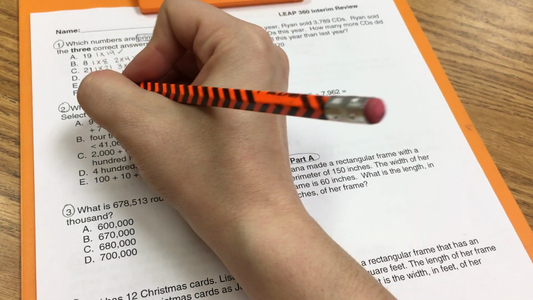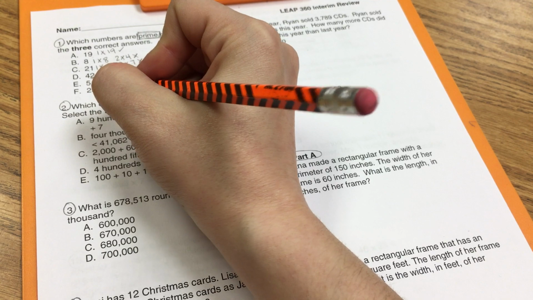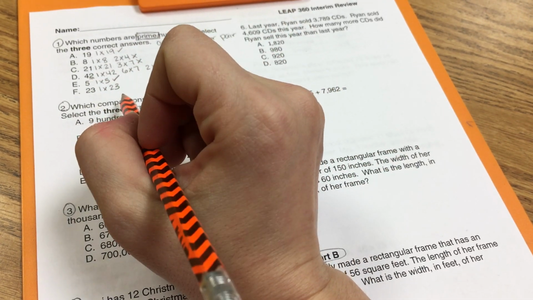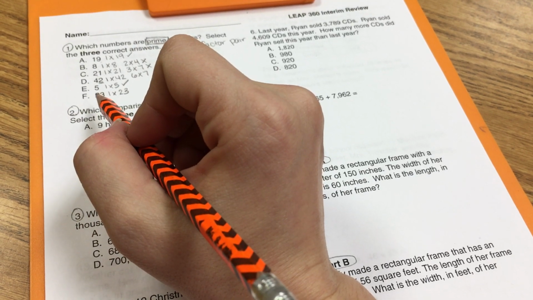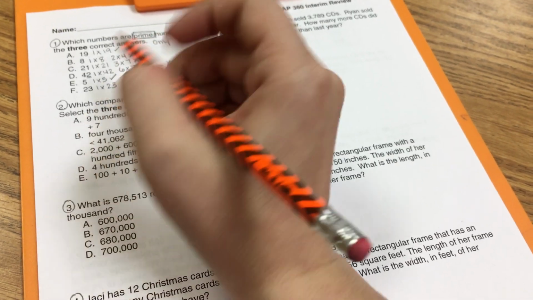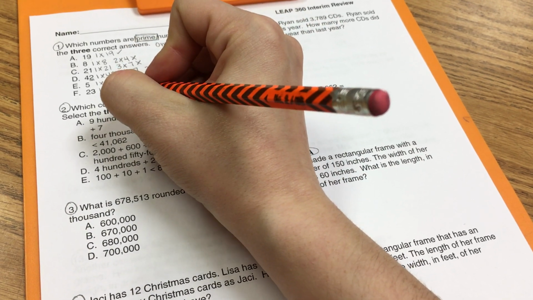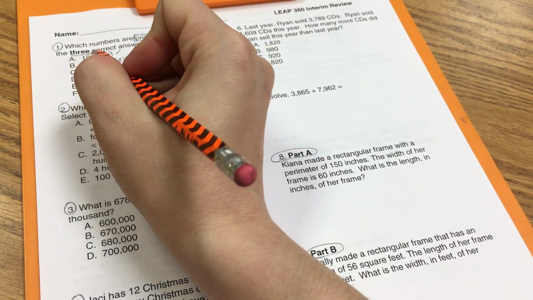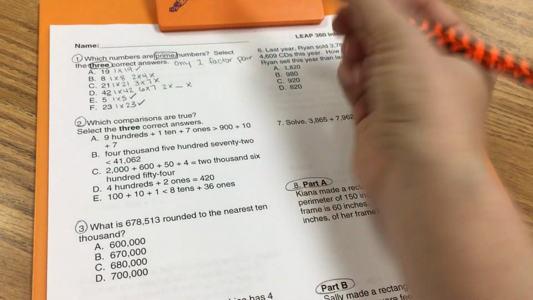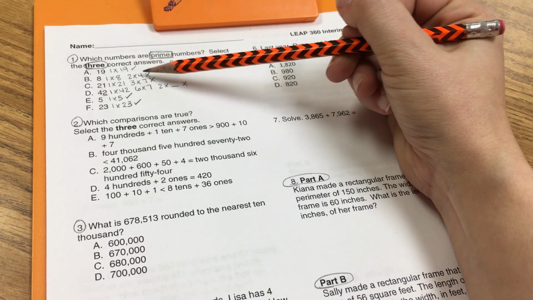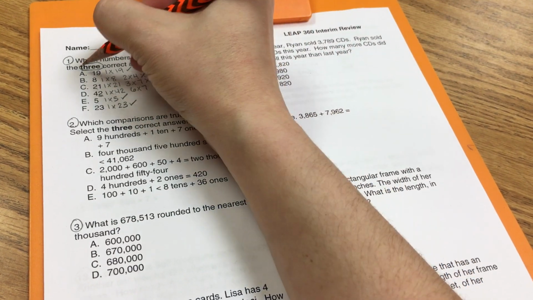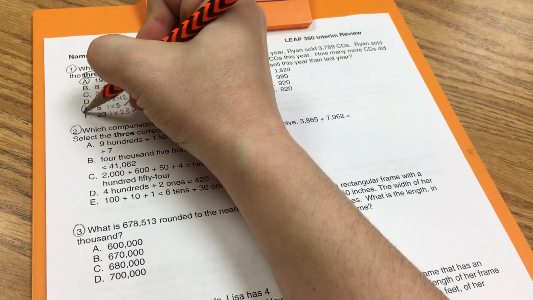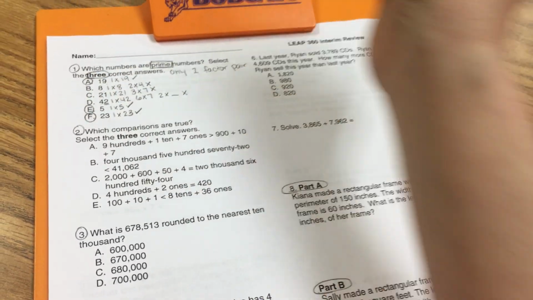And then 23, I know 1 times 23. I know 2 won't go in there. 3 will not go in there. 4, 5, 6, 7. None of those will go in there. So I think this is our third answer choice. And it says to select 3 correct answers. You'll notice that I worked out each of the factor pairs on the side to help me choose. So our correct answers are A, E, and F.